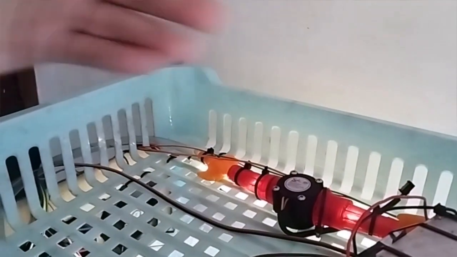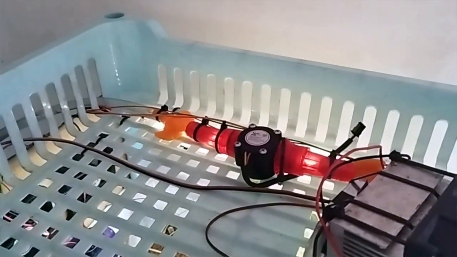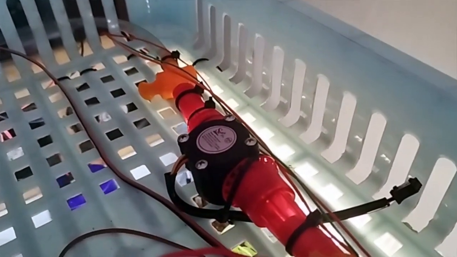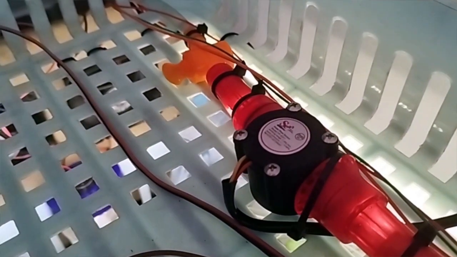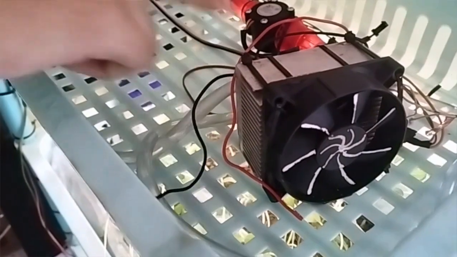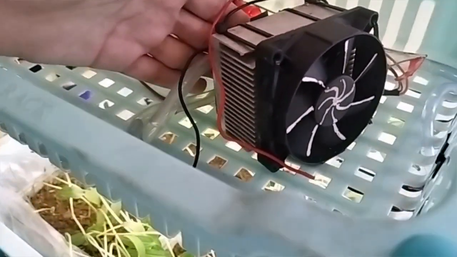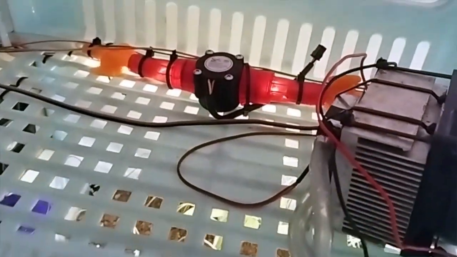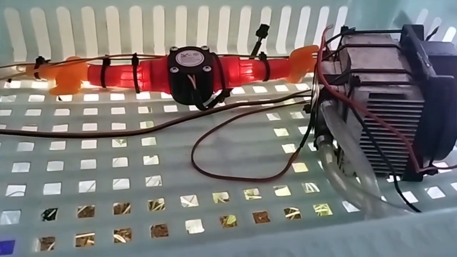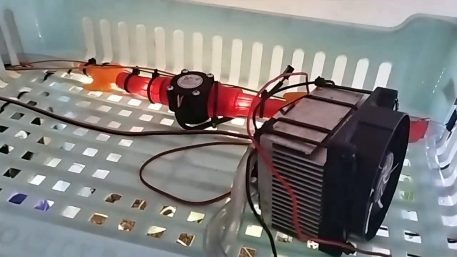Then we have here the flow sensor. The flow sensor allows us to measure how much water we are using, so we can increase the efficiency of water usage in our farm. Then we have the cooler. We have the temperature sensor for our cooler. This allows us to check the temperature of our cooling system that changes the temperature of the water being used for irrigation.